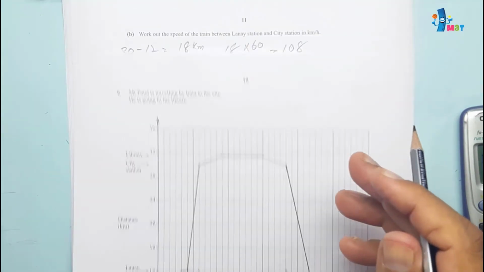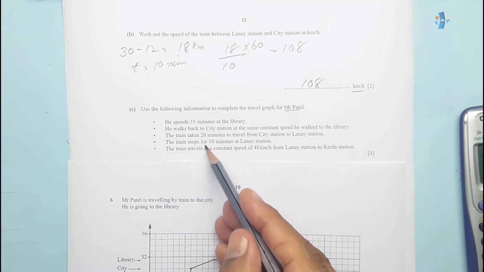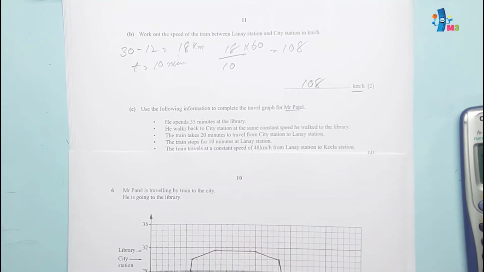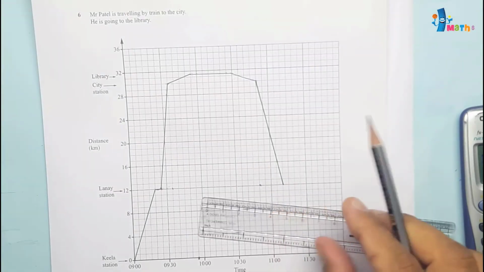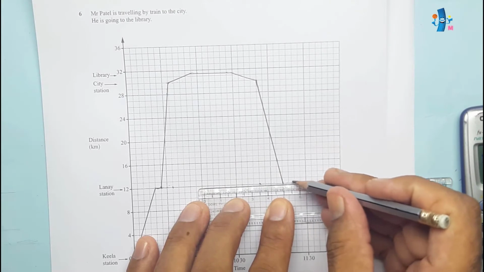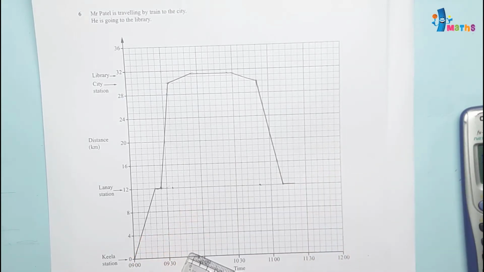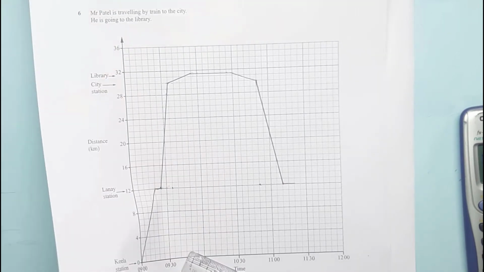And the next point is the train stops for 10 minutes at Lene station. Stopping for 10 minutes means it will be a straight line, 5 and 10. So 2 boxes, we will take a straight horizontal line, because the train is not traveling.